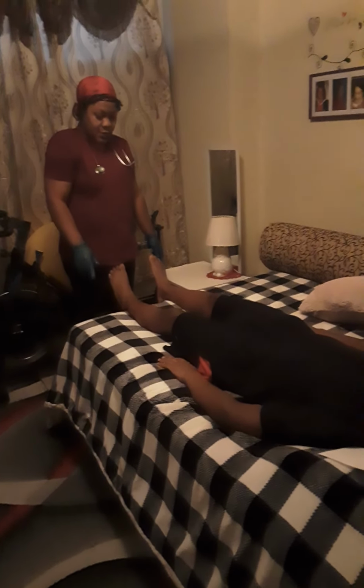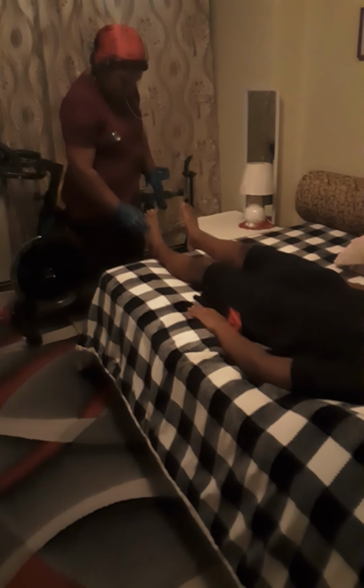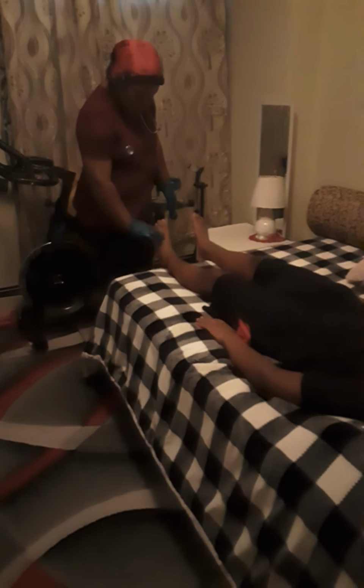Let's palpate the dorsalis pedis. I'm going to go from the middle of the toe down.